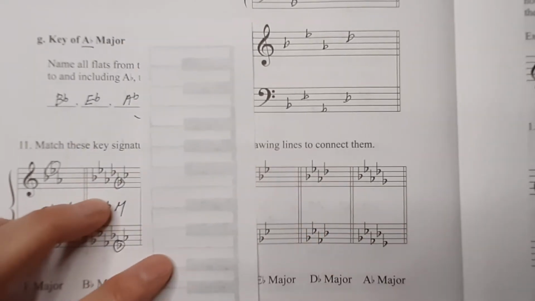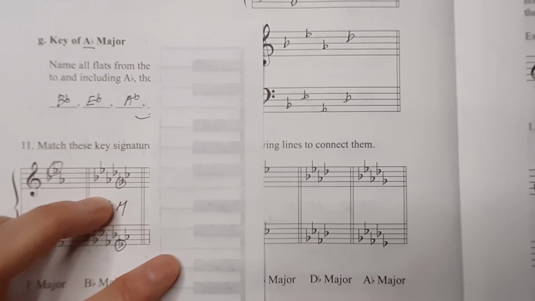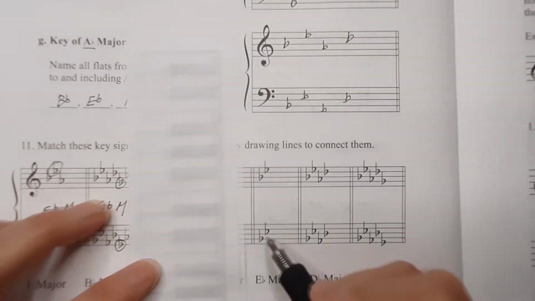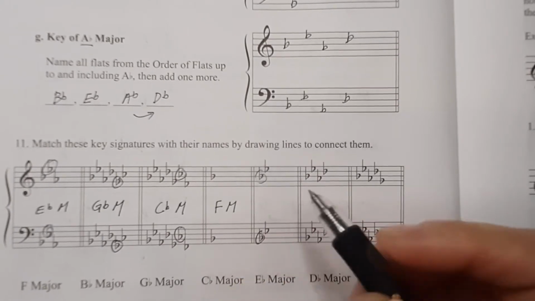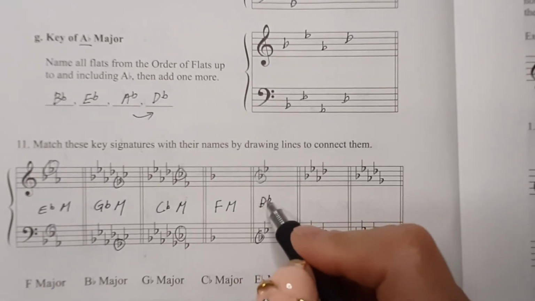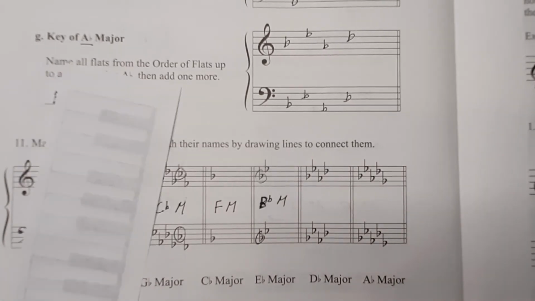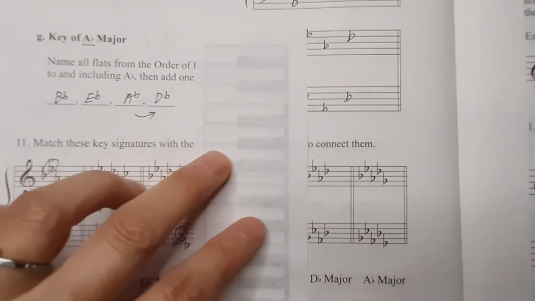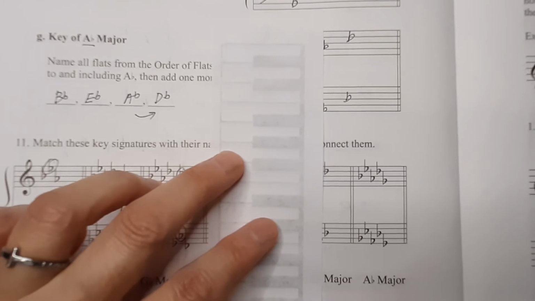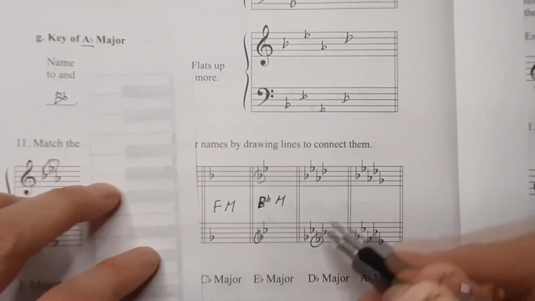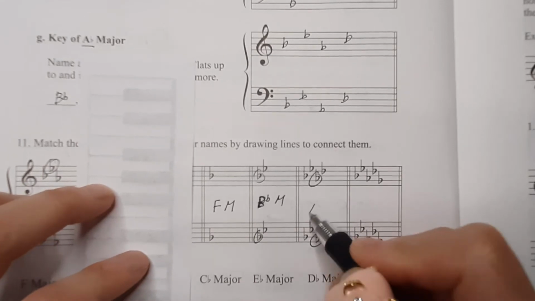2 flats, B flat and E flat. E flat is the very last one, and second to the last one is B flat. So this is B flat major. 4 flats, B, E, A, D. Very last one is D flat, and second to the last one is A flat major.